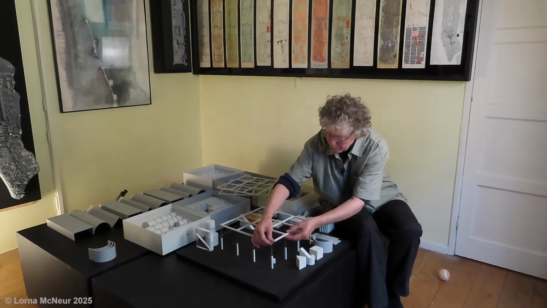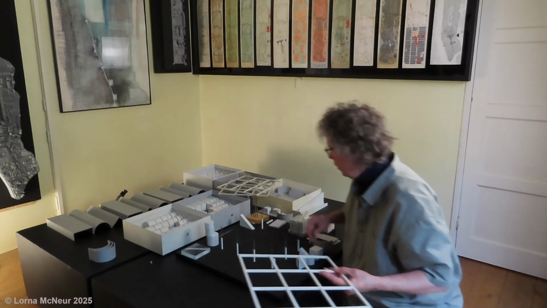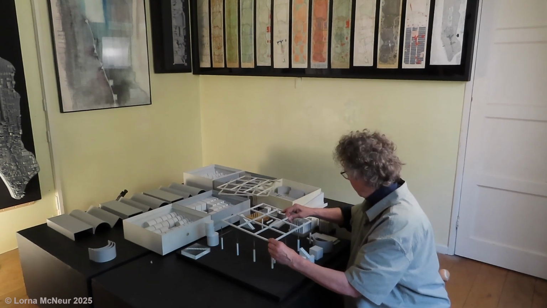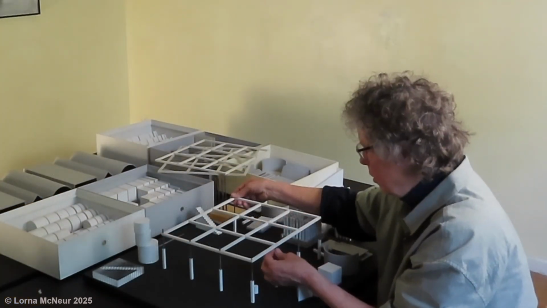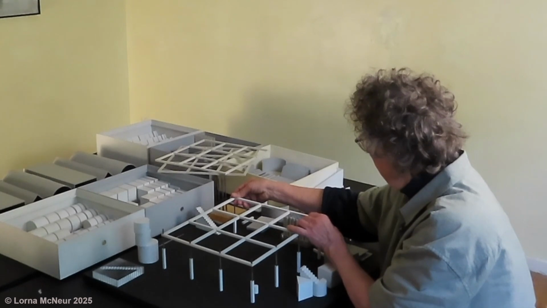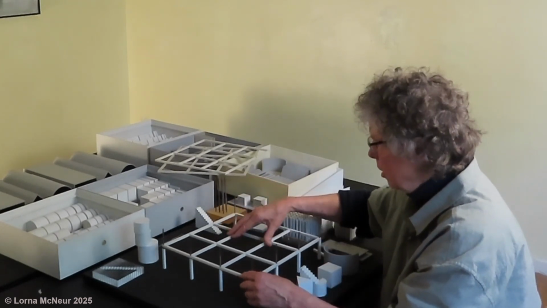It takes a little while for them to find their way. I might come down here and do this. There we go. Get in there. You go in there, don't pop out. There we go. That's great.